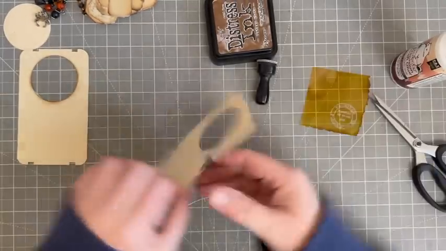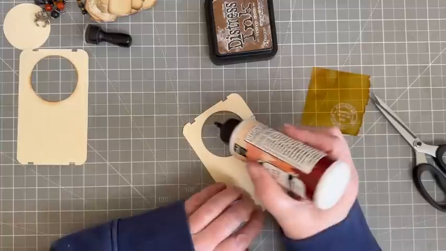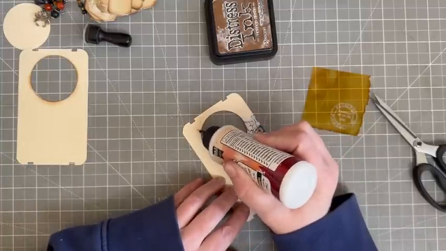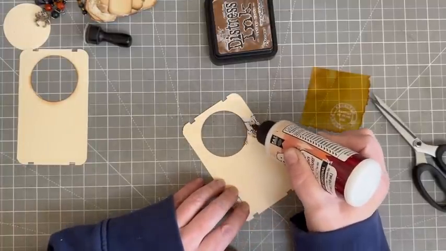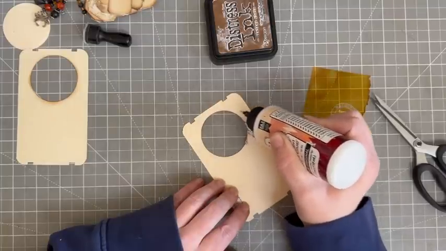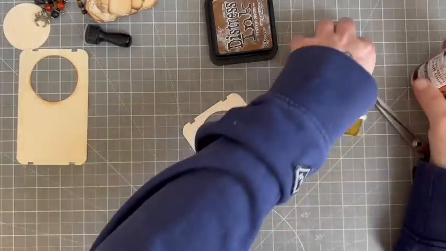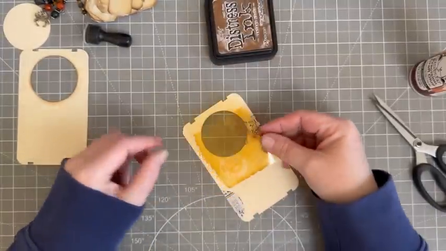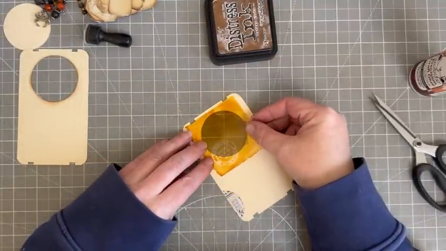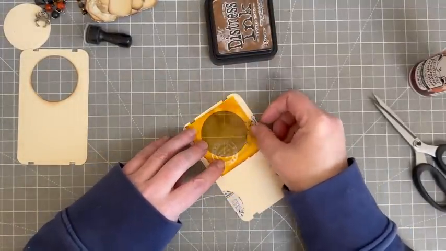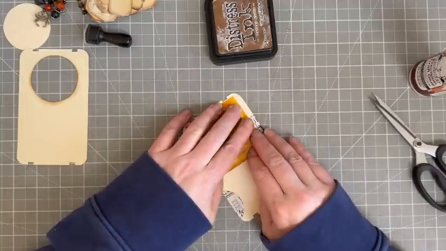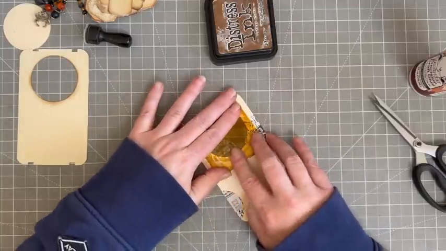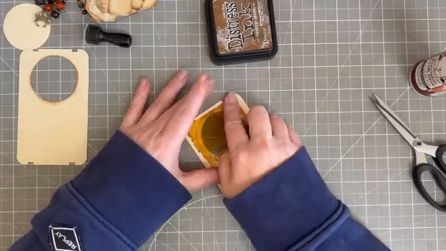Okay. And now I'm just going to put some glue. I'm not going to put enough glue around the edge so that it's going to seep out onto the acetate. And then lay this down, just like that.